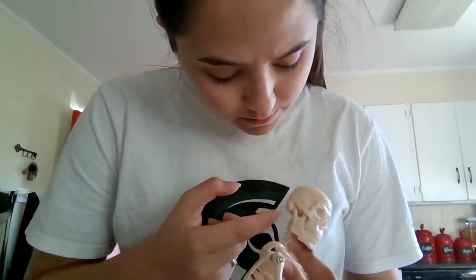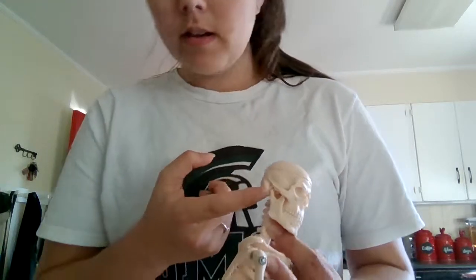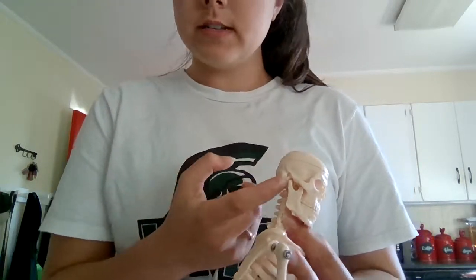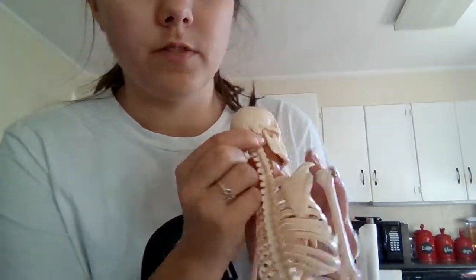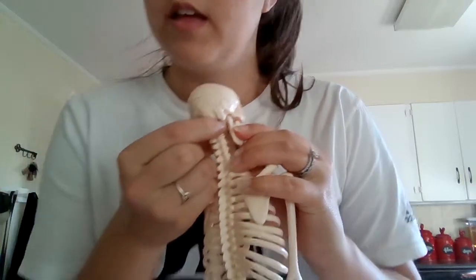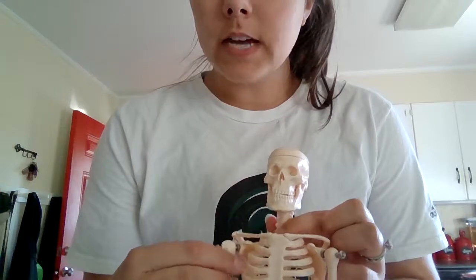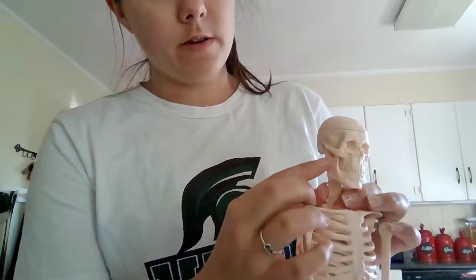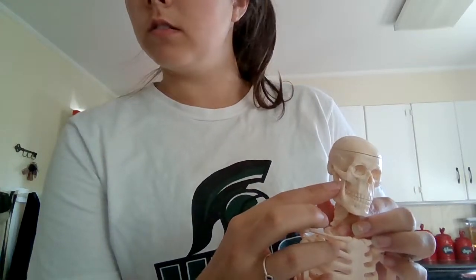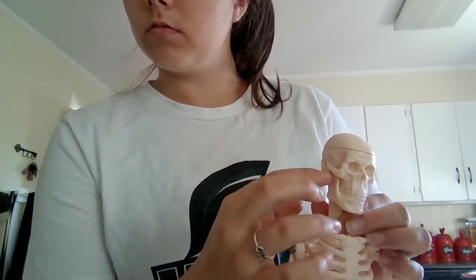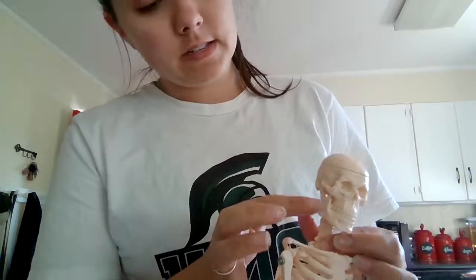So it's kind of like this pointy part right here. And then the styloid process is this kind of weird long shape. I don't know if you can see it, but it's like right there. And then the mandibular condyle is right here. And the mandibular notch is right there. And the mandibular ramus is right in here.